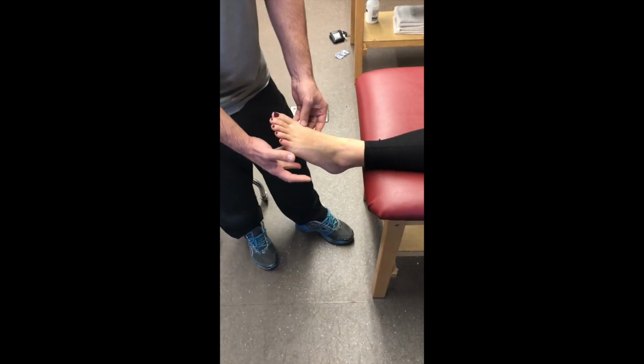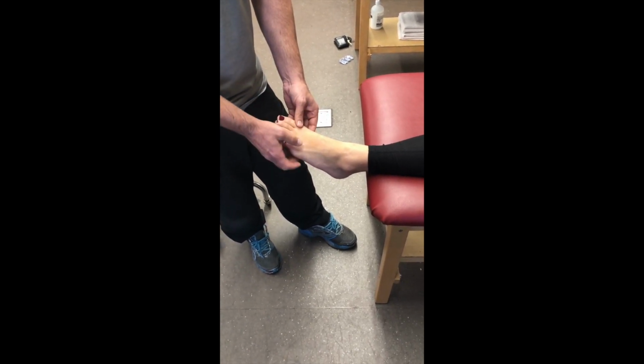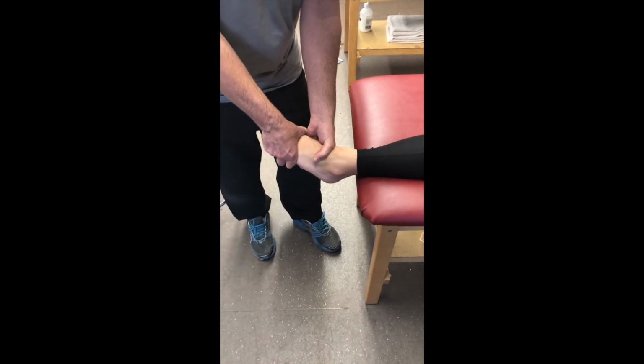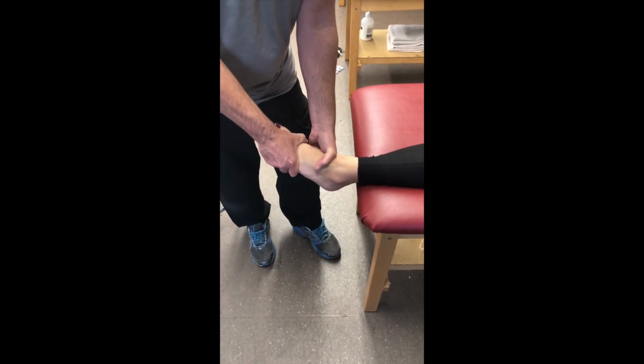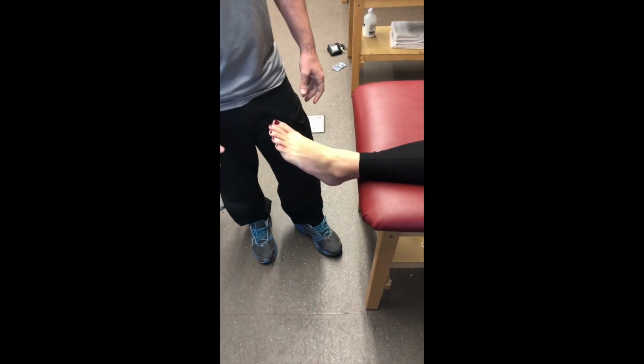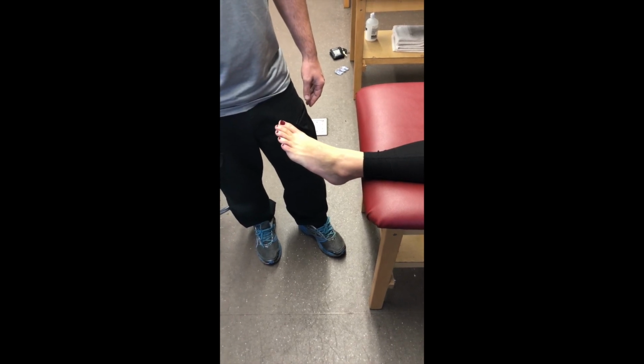Okay, now we're going to do the torsion test. This one again is going to be testing for a fracture of the metatarsals. What I'm going to do is just stabilize the upper part here, and I'm going to take the bottom part here, and I'm going to just tweak them. I'm pulling down like this, and I'm looking for extreme pain, and that would be indicative of a metatarsal fracture.